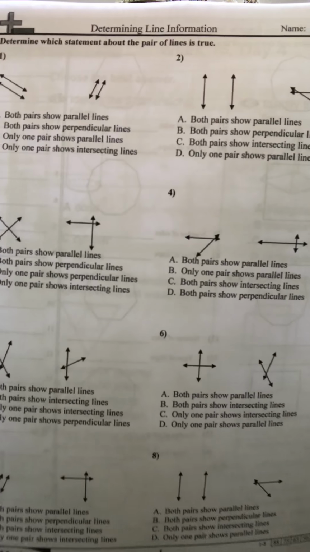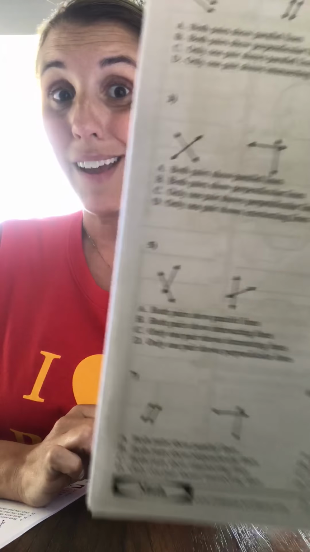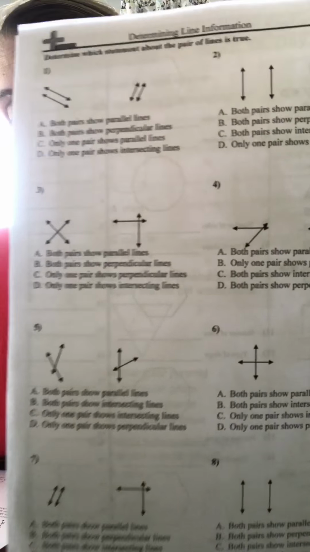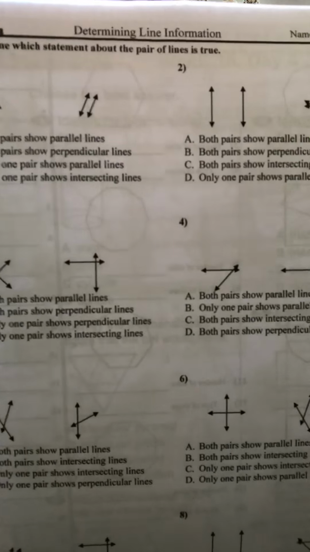Look at number 1. It says both pairs show parallel lines. Do you think that's true? All right. Both pairs show perpendicular lines. That's not true, right? They don't meet at 90-degree angles. I'd mark that one out. Only one pair shows parallel lines. Or only one pair shows intersecting lines. Well, those don't intersect at all, so I know that one's wrong too. Mark out D. Now you're just left with both pairs show parallel lines, or only one pair shows parallel lines. I bet you can figure that out, okay?